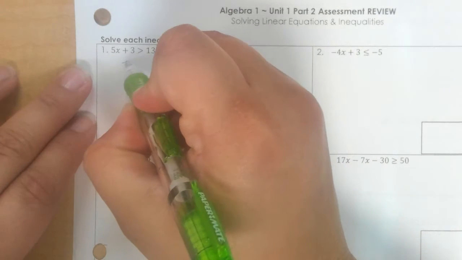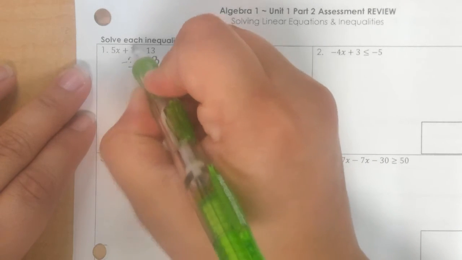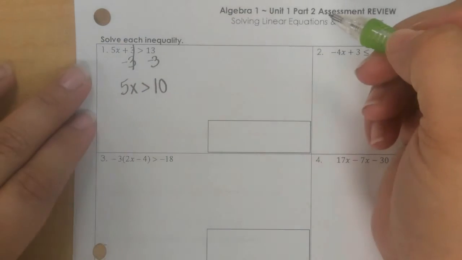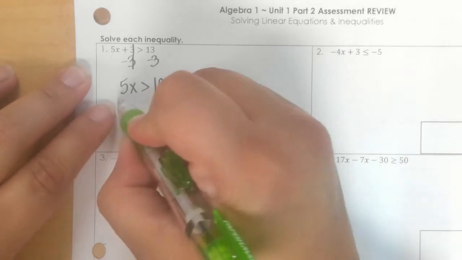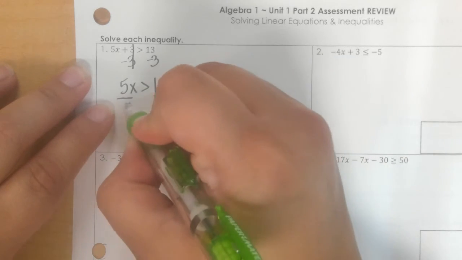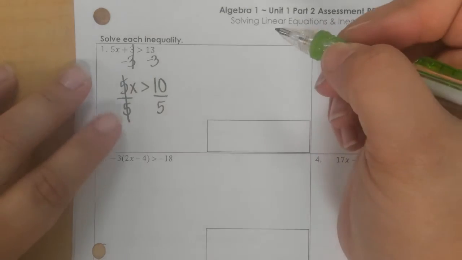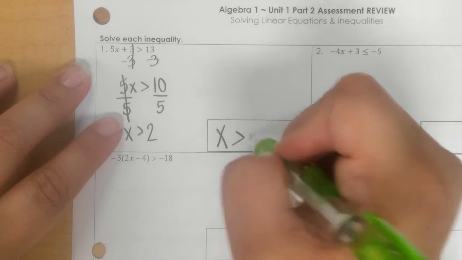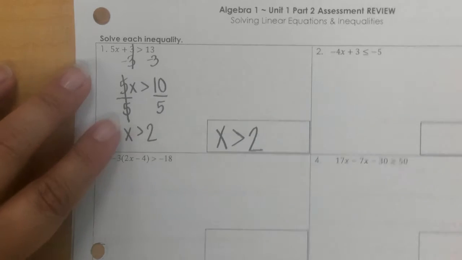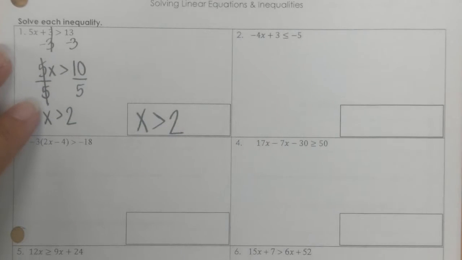I'm going to subtract 3 from both sides and get 5x is greater than 10. And then to get x by itself, we would divide by 5 on both sides. And then x would be greater than 2.